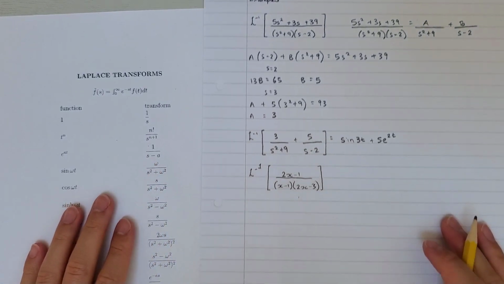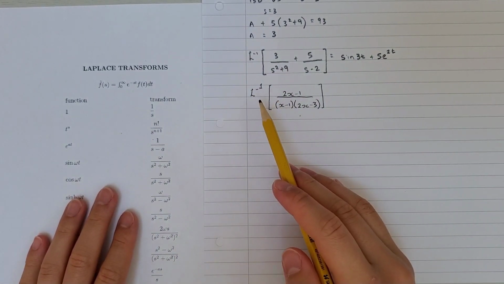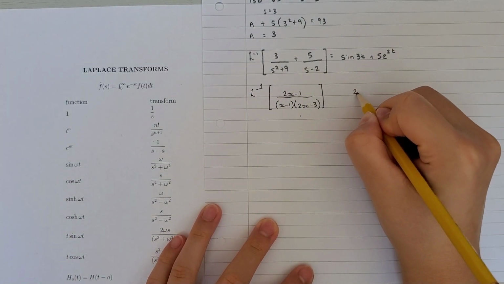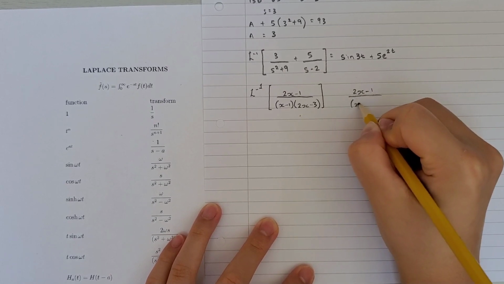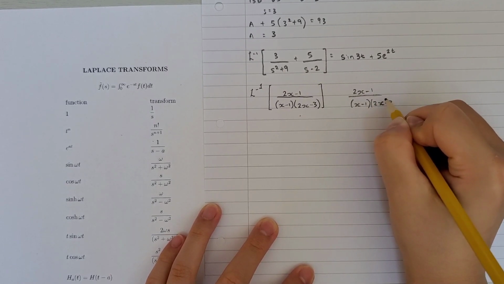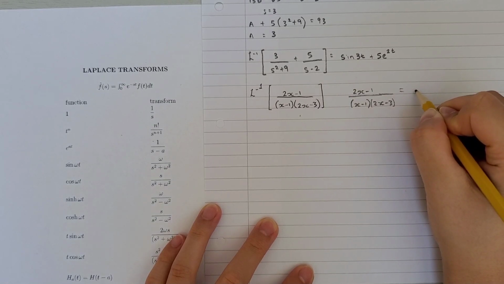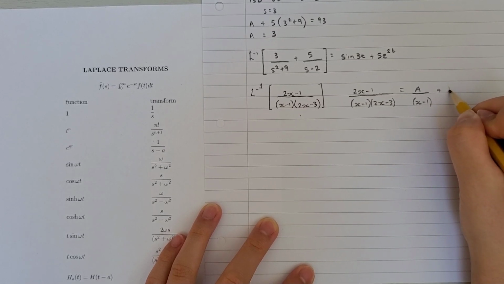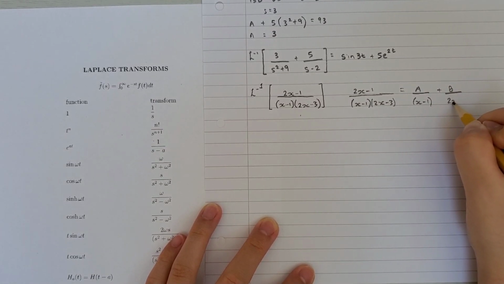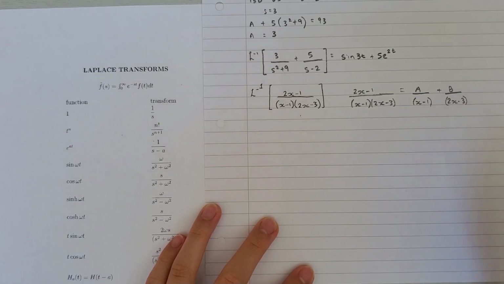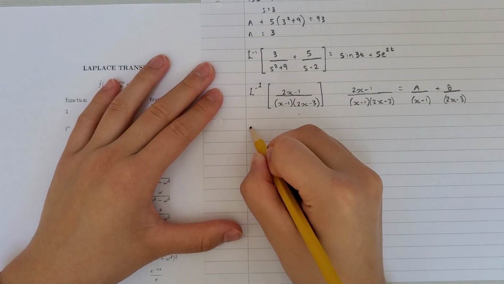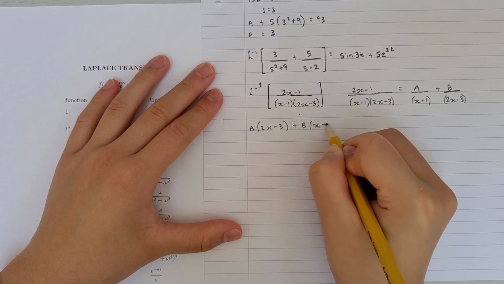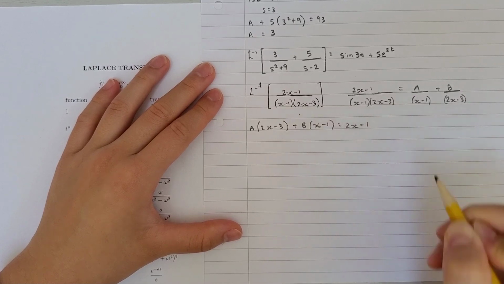So if we do another example, we have the Laplace of these fractions and we want to split it up. So we want A plus B. If we cross multiply we have A plus B plus 2x minus 1.